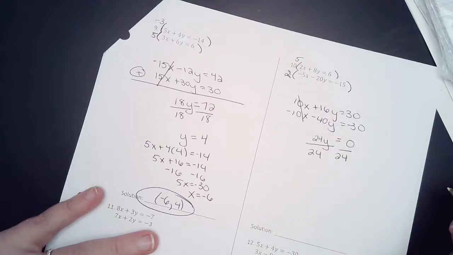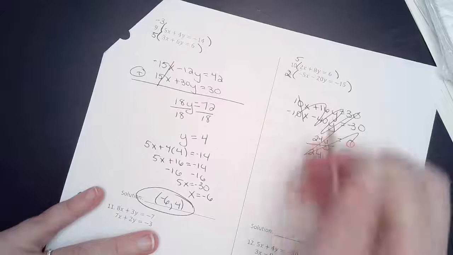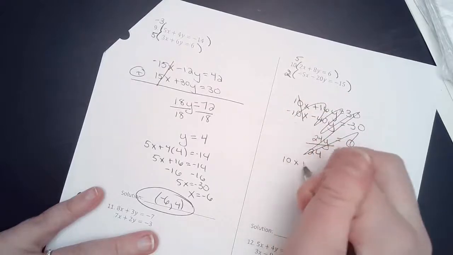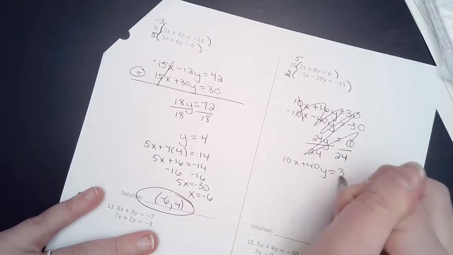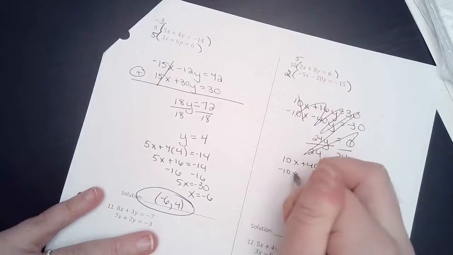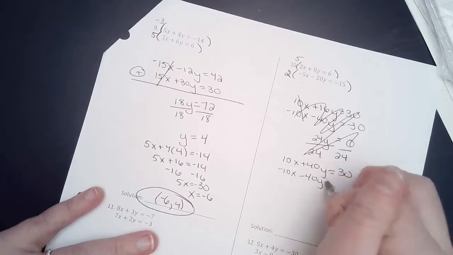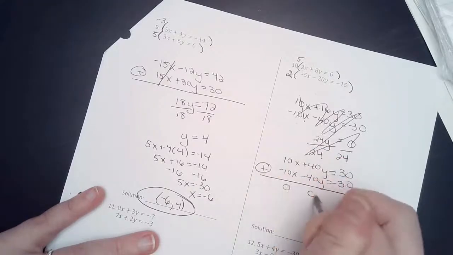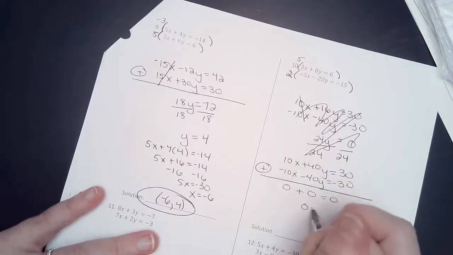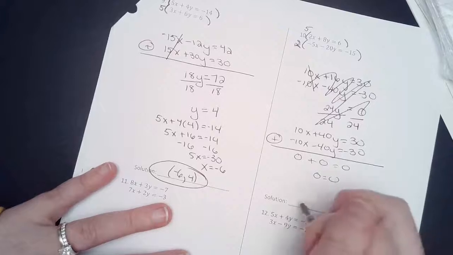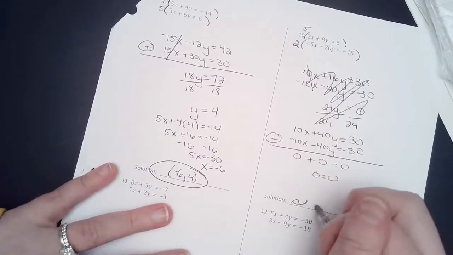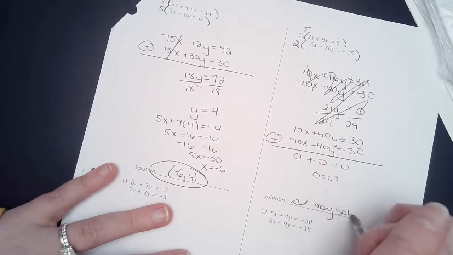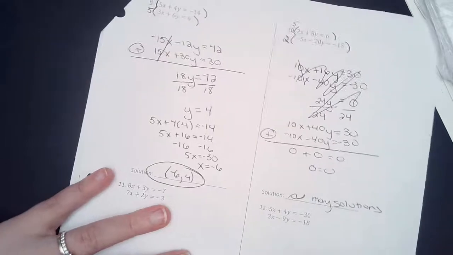Oh, sorry guys, I messed this one up. 5 times 2 is 10x plus 40y equals 30. And negative 10x minus 40y equals negative 30. Add them together, 0, 0, 0. So again, I have a 0 equals 0, which means infinitely many solutions. Coinciding lines. All right, because I messed that one up, let's try another one together.